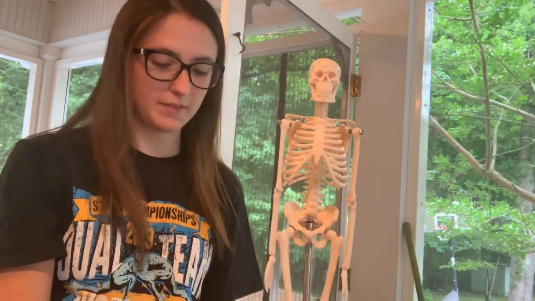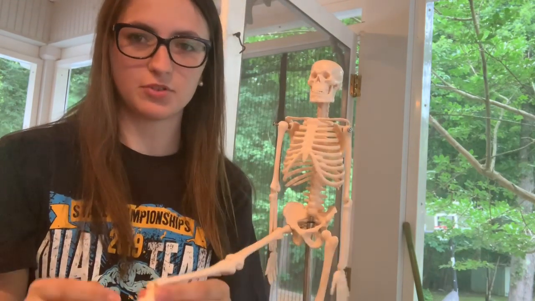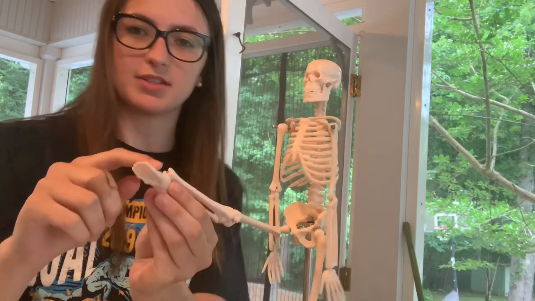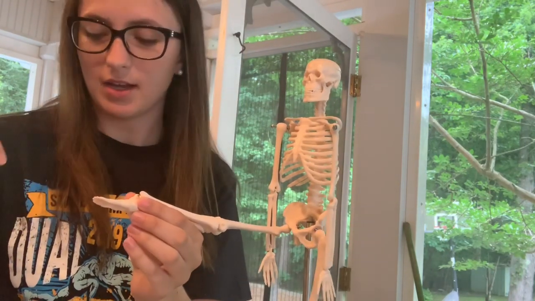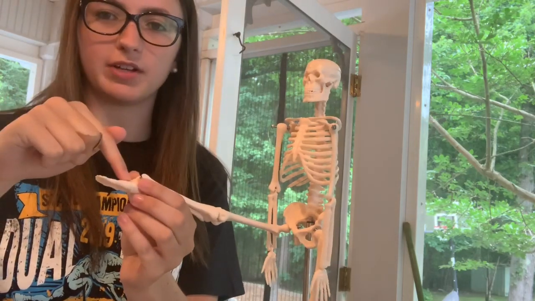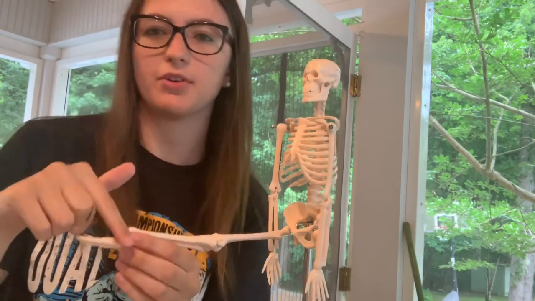Superficial, I was trying to think of the best way to explain this. Superficial would be closer to the top layer of the skin, so the epidermis, and then deep would be farther down, so maybe the dermis or the hypodermis, so deeper down in the tissue.